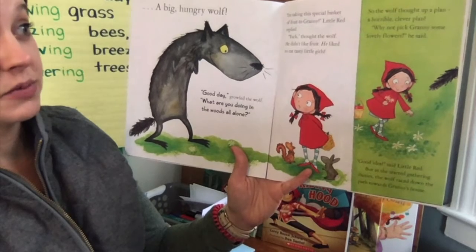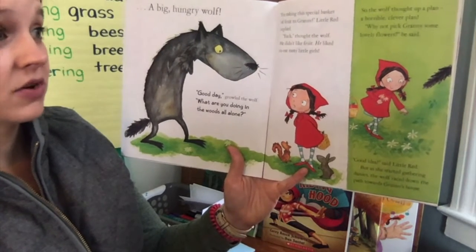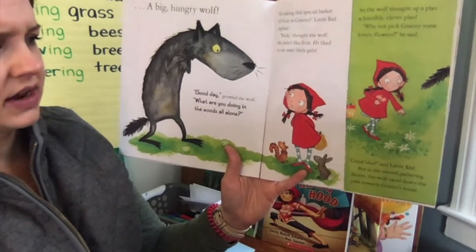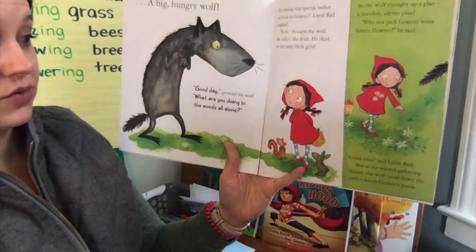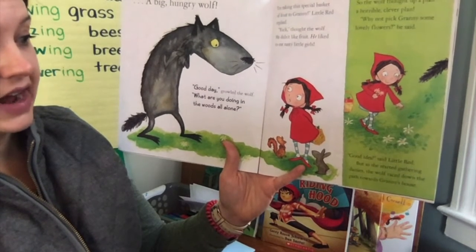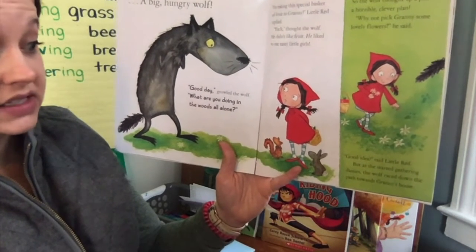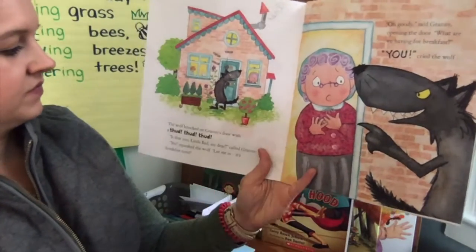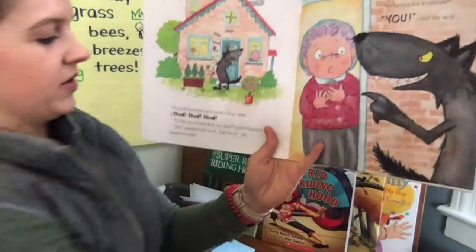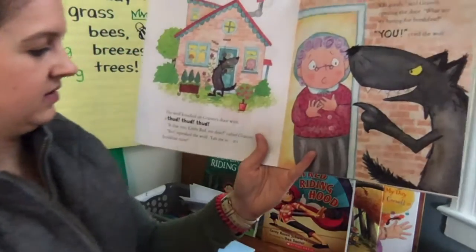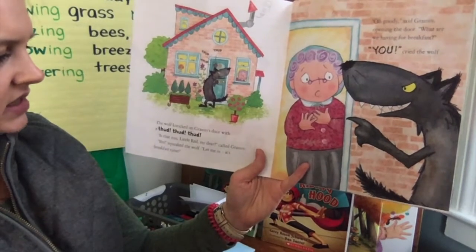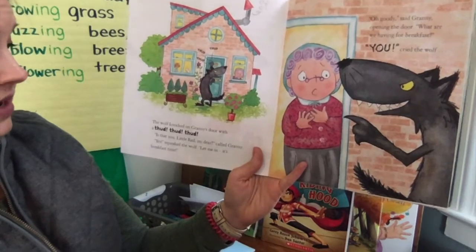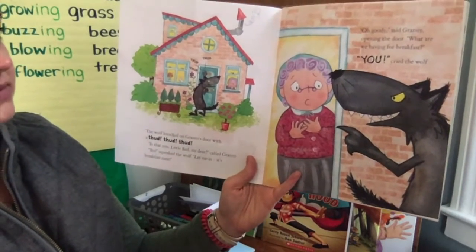So the wolf thought up a plan, a horrible, clever plan. "Why not pick Granny some lovely flowers?" he said. "Good idea," said Little Red. But as she started gathering daisies, the wolf raced down the path towards Granny's house. The wolf knocked on Granny's door with a thud, thud, thud. "Is that you, Little Red, my dear?" called Granny. "Yes," squeaked the wolf. "Let me in. It's breakfast time."